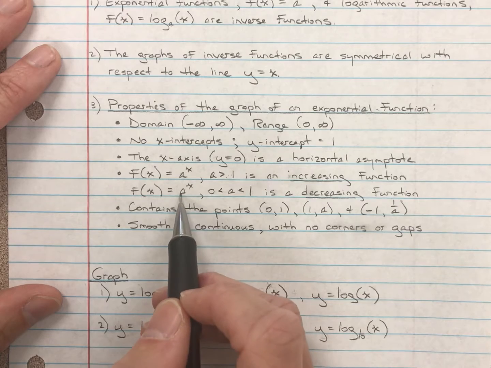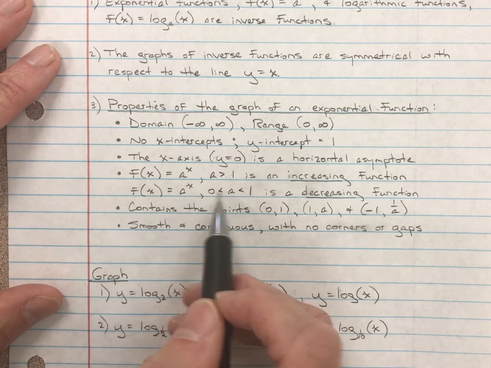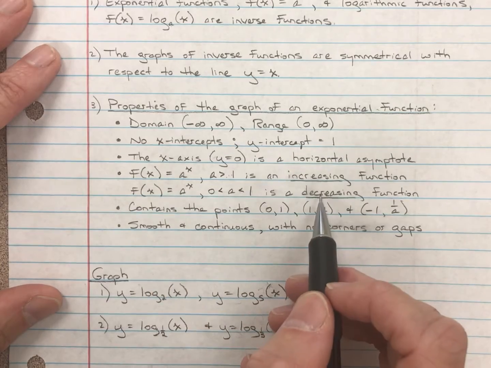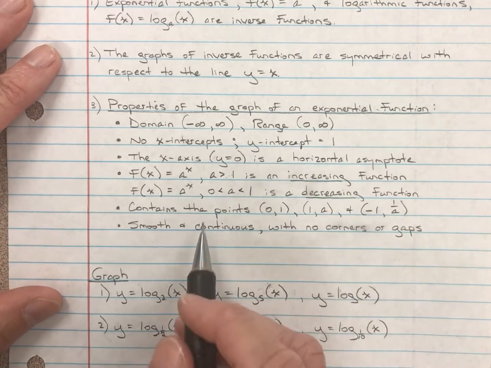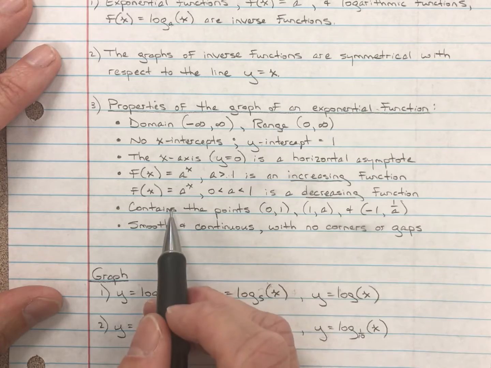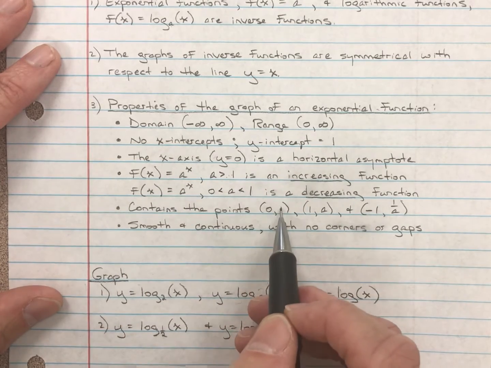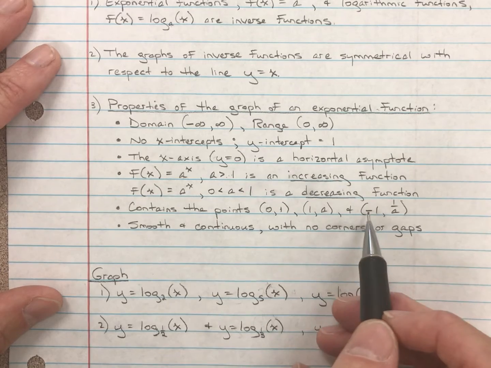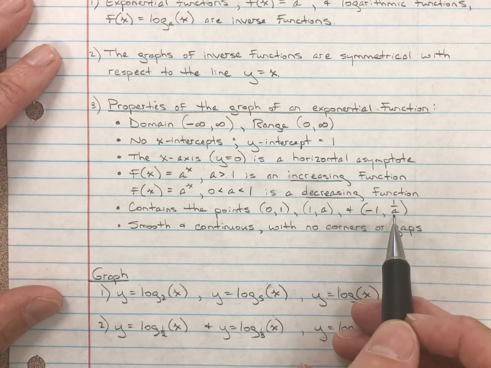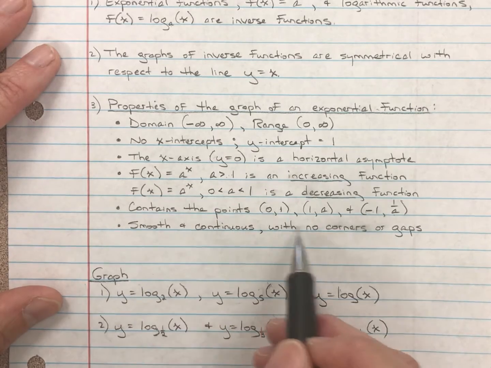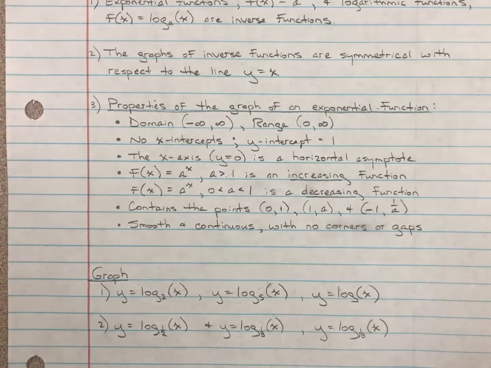When a, the base, is between 0 and 1, less than 1 but greater than 0, it is a decreasing function. The exponential function f of x equals a to the x contains the points (0, 1), (1, a), and (-1, 1/a). And finally, these graphs are smooth and continuous with no corners or gaps.